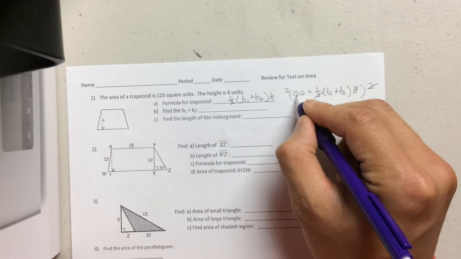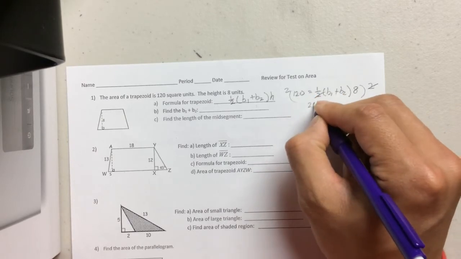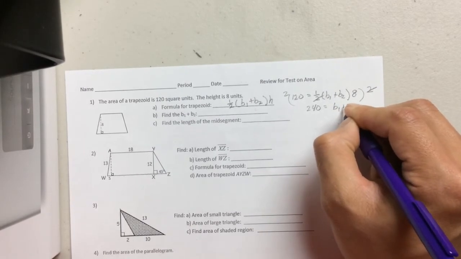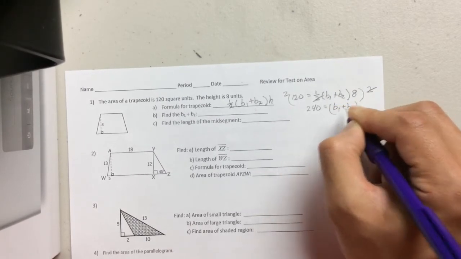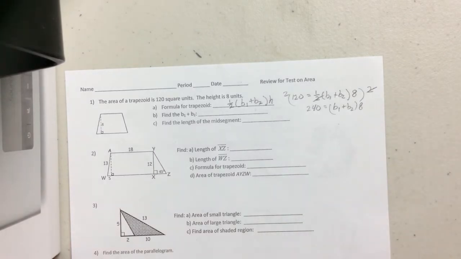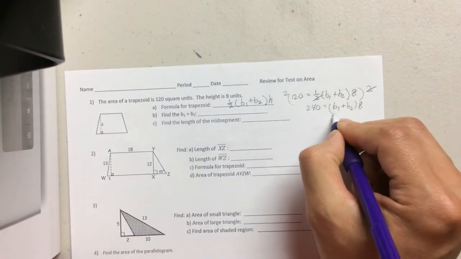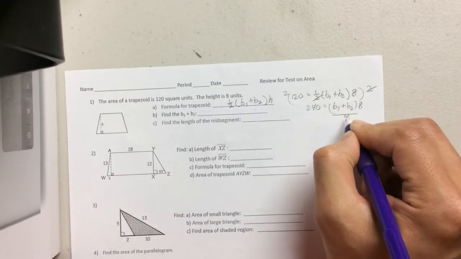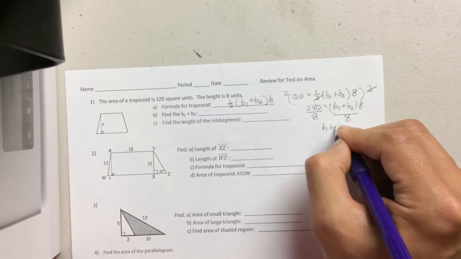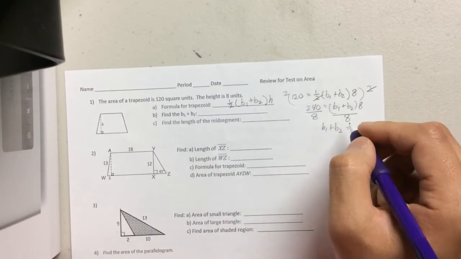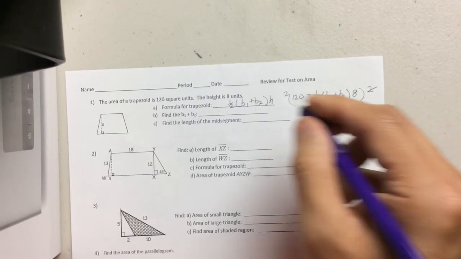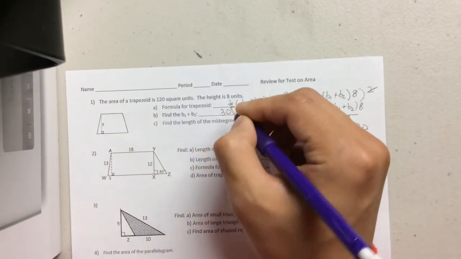Here you get 2 times 120, that is 240, equals base 1 plus base 2 times the height. Now to find base 1 plus base 2, just divide both sides by 8. You get that base 1 plus base 2 equals 30. So the answer for B is 30.